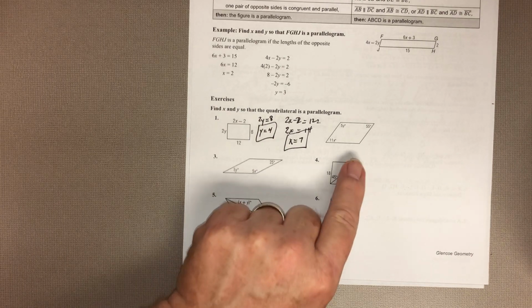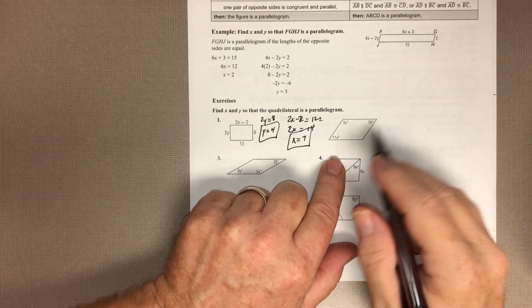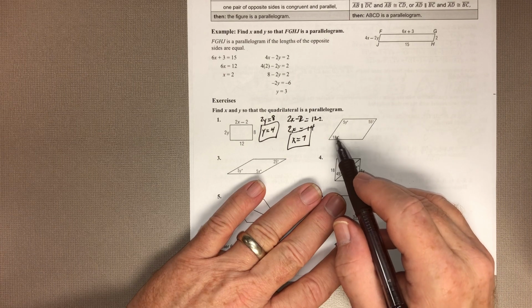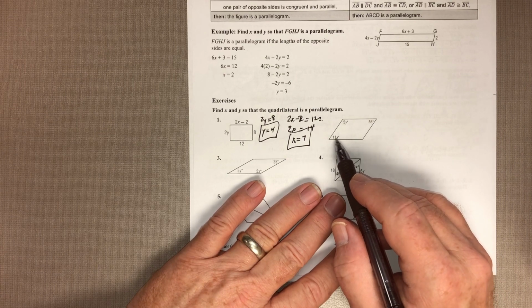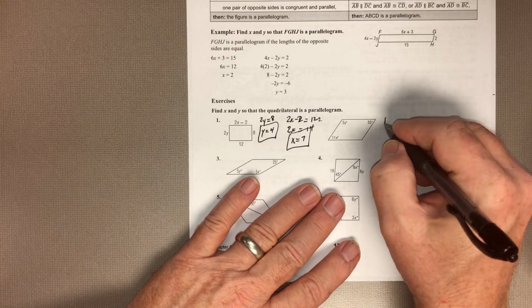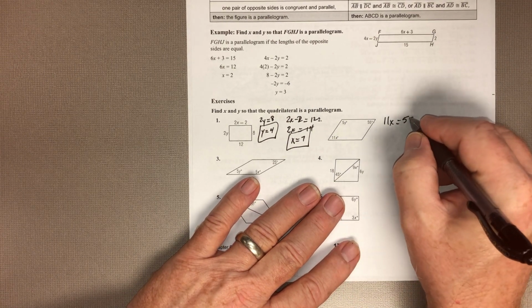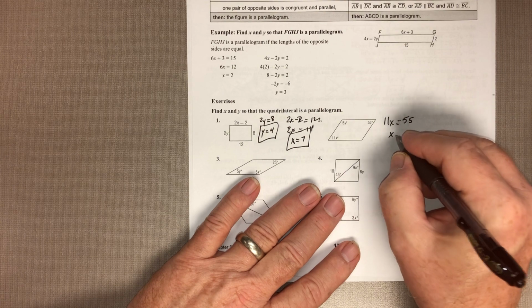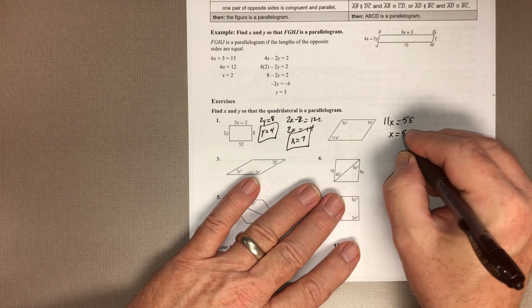Let's go to number 2. If this is going to be a parallelogram, then those opposite angles right there would have to be congruent, which means 11x would have to equal 55, which means x would have to equal 5.